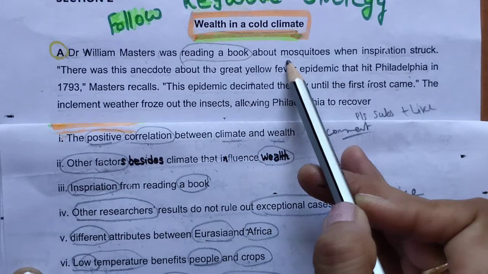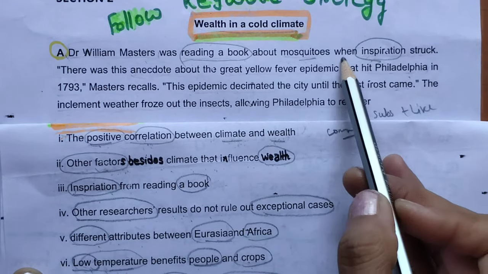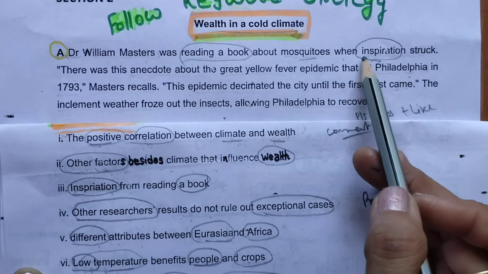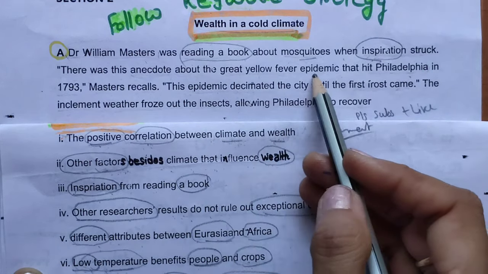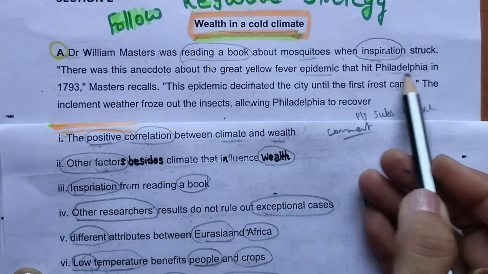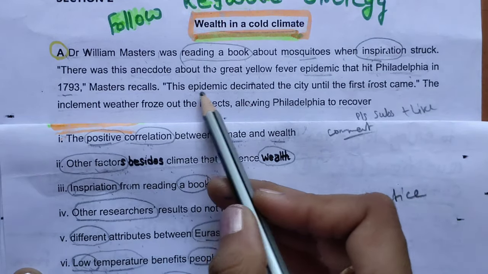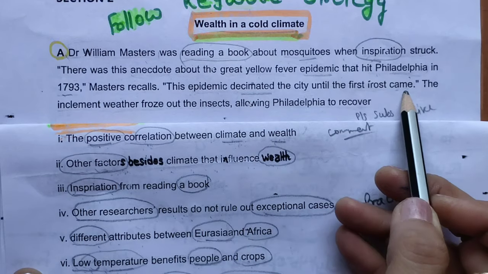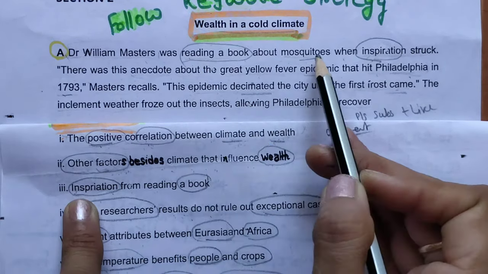Dr. William Masters was reading a book. See this, reading a book about mosquitoes when inspiration. So three words we have got. When inspiration struck, there was this anecdote about the great yellow fever epidemic that hit Philadelphia. So I will not read more because I have got reading a book and inspiration.